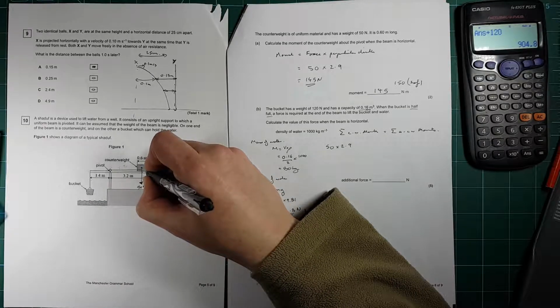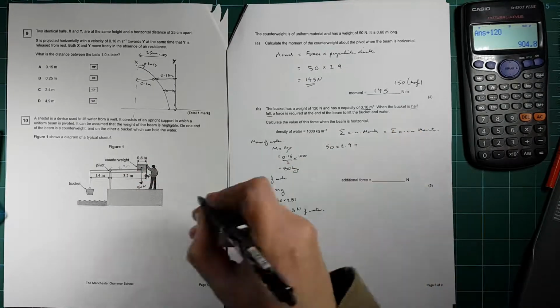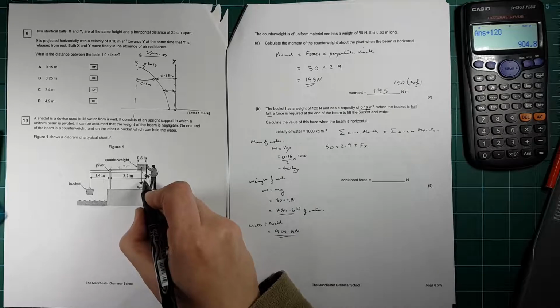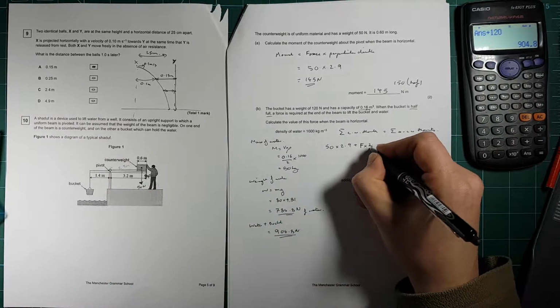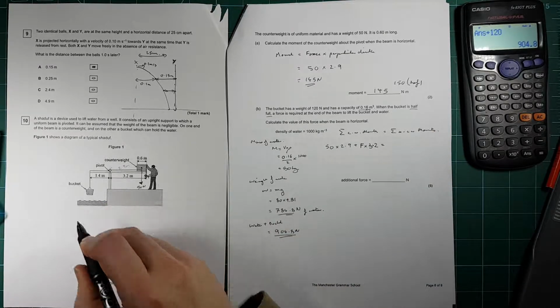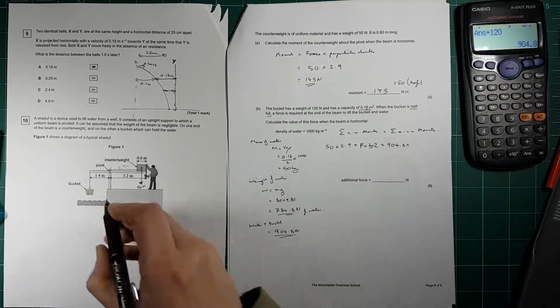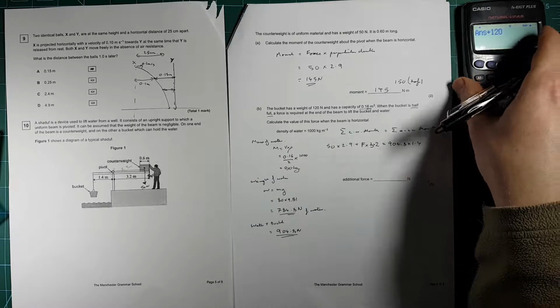This guy's presumably got to push down here, plus the force that we don't know times this distance, because he's pushing right at the end there, so that's 3.2 meters. Is equal to this force, 904.8 times this distance here, 1.4. Okay.